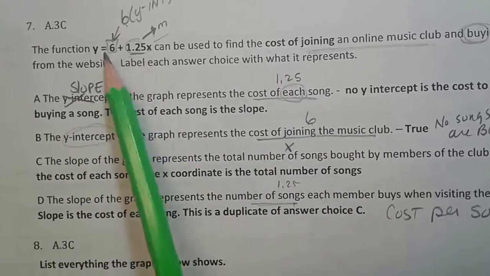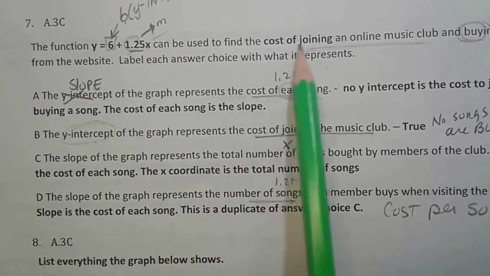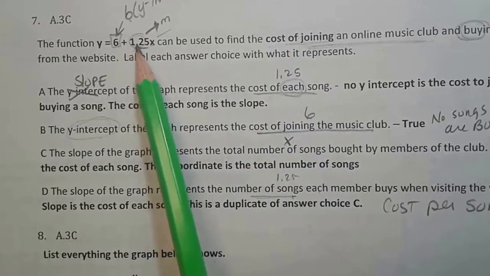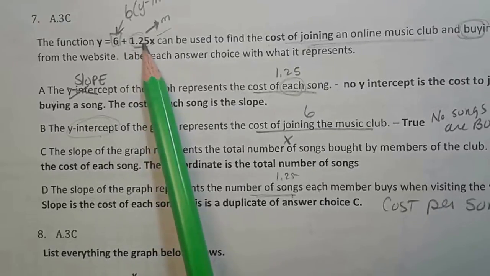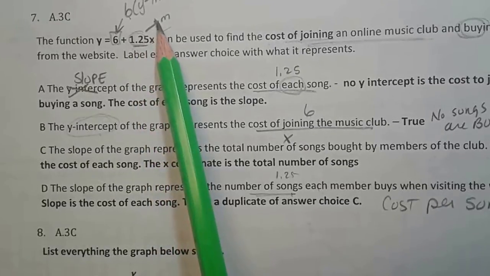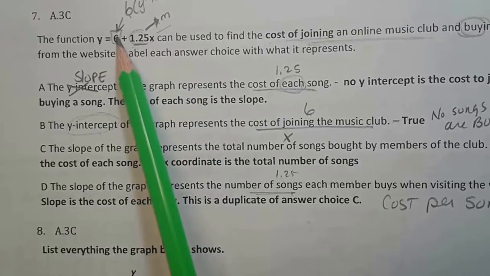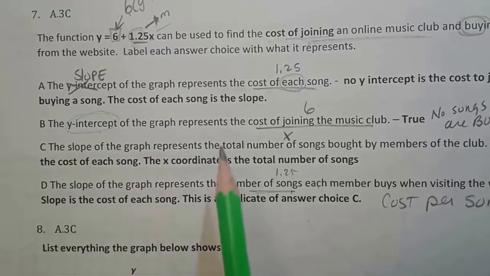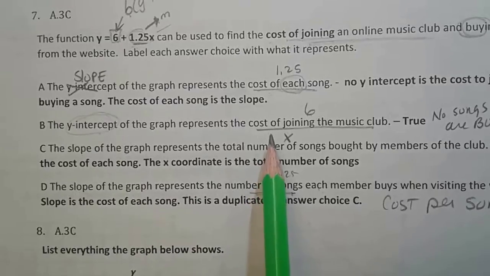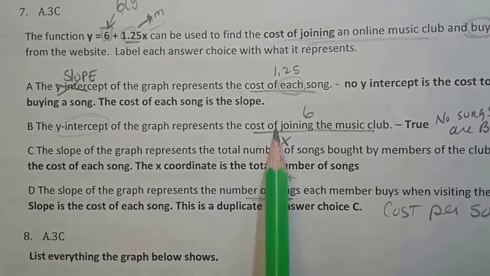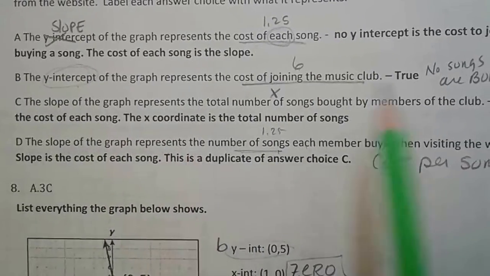Well, if this equation is used to find the cost of joining, and $1.25 is how much you pay for every song you buy once you become a member of that club, then 6 is the setup fee. Oh, that's what I have to pay just to become a member. So B would be correct.